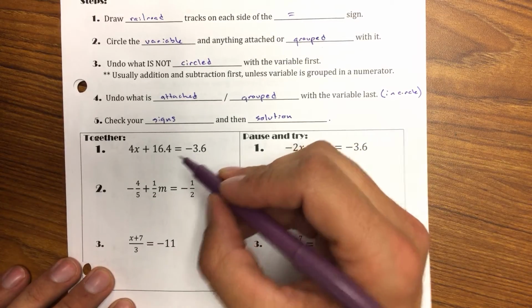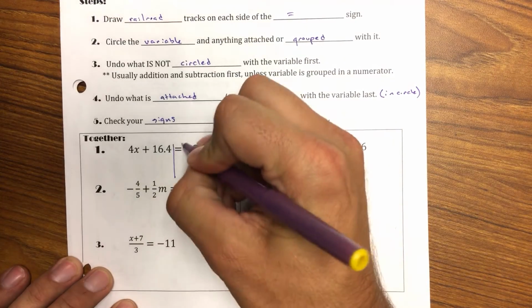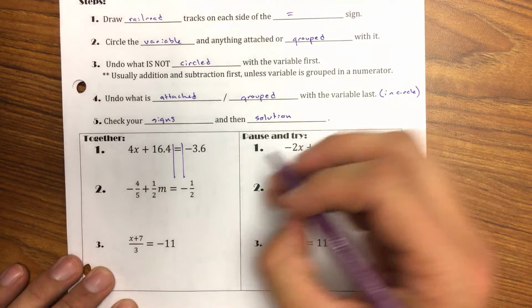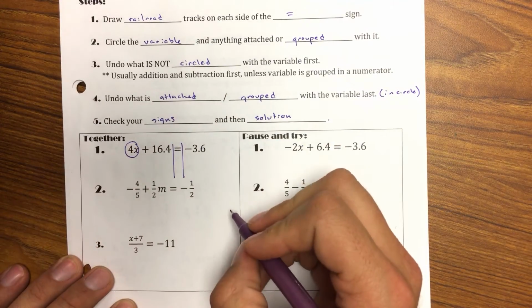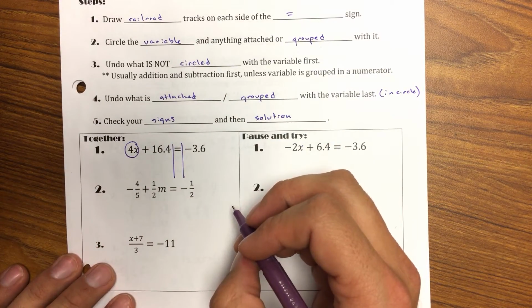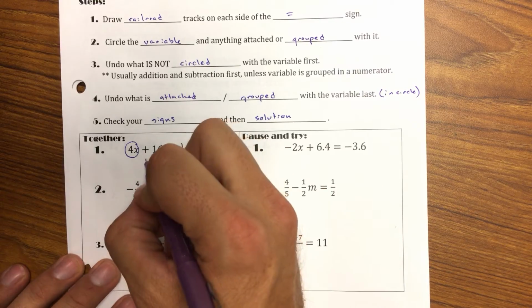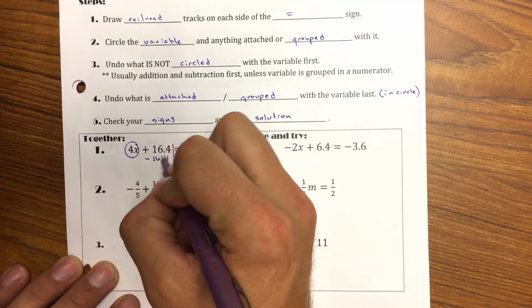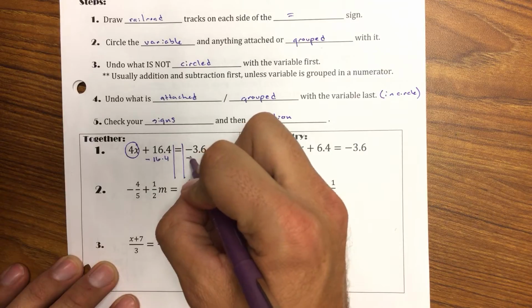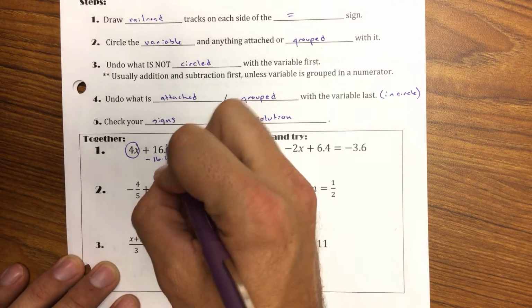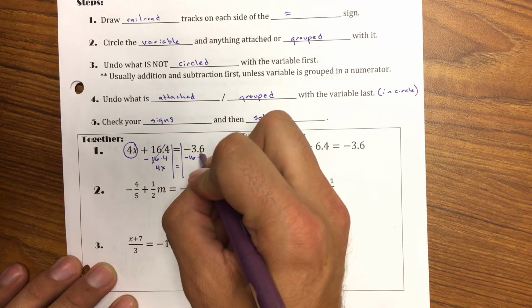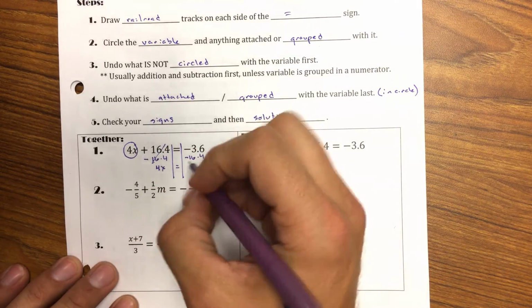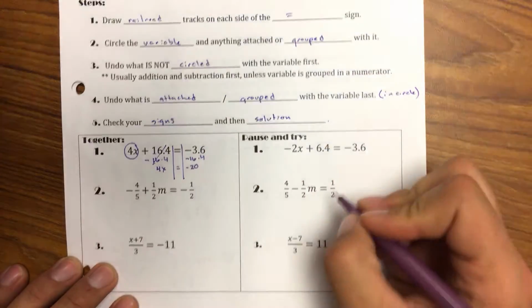Okay, so problem number 1, step 1, railroad tracks. Then I need to circle what's attached to my x. In this case, it's a 4. And then I'm going to undo what's not attached. So I'm going to minus 16.4 because I'm plussing 16.4. So minus 16.4, those go away. I'm left with 4 times x equals negative 3.6 minus 16.4, which is a nice number, negative 20.